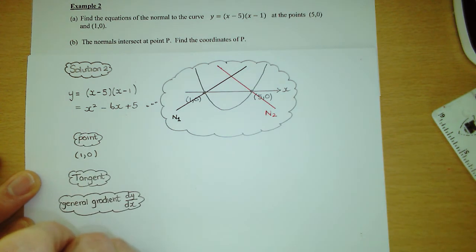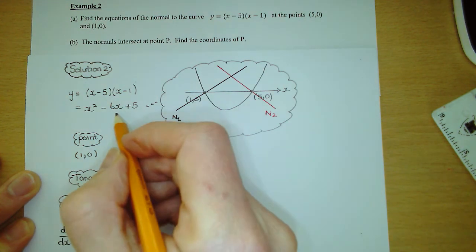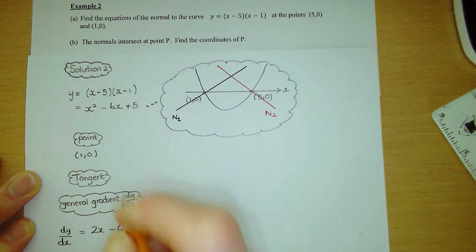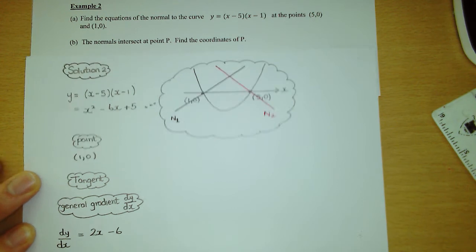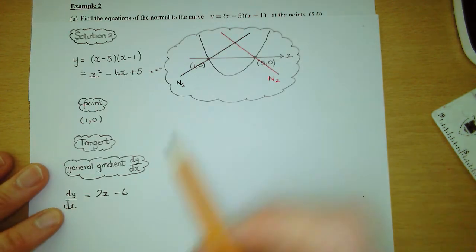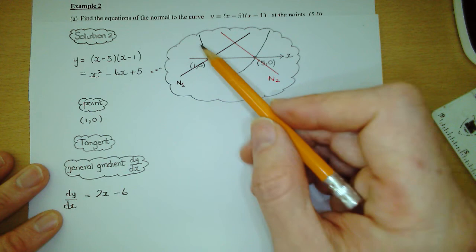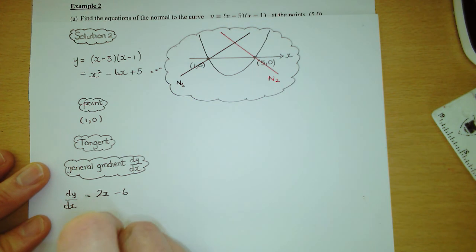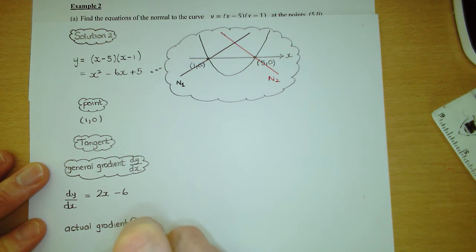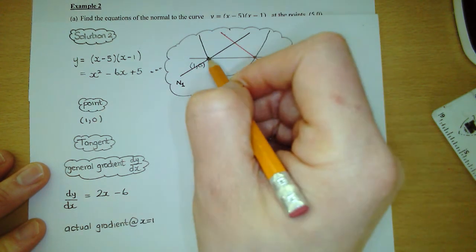So we're going to get dy by dx. And that's going to give us 2x minus 6. And then you can forget about any number terms. So there's your general gradient of the tangent at any point. What we need to do is get the actual gradient of the tangent at (1, 0). So we're going to get the actual gradient at the point where x equals 1. In other words, this point.